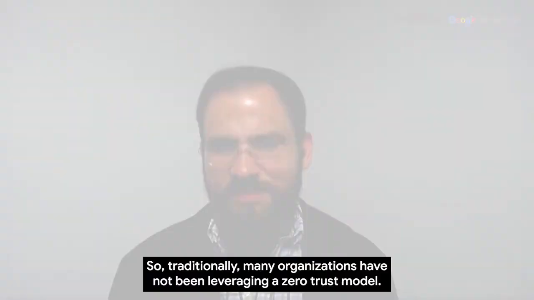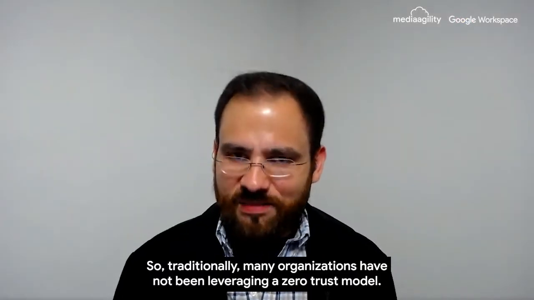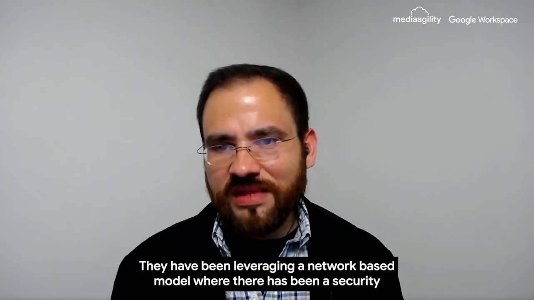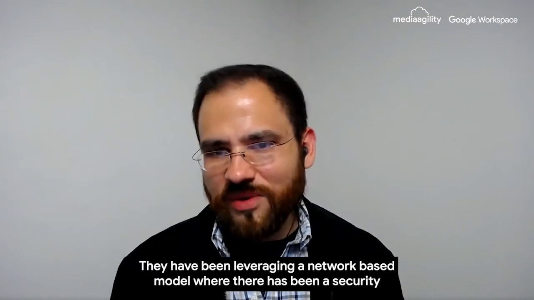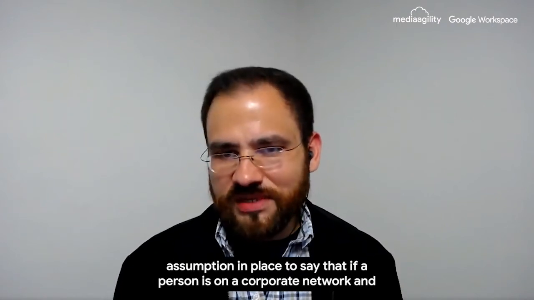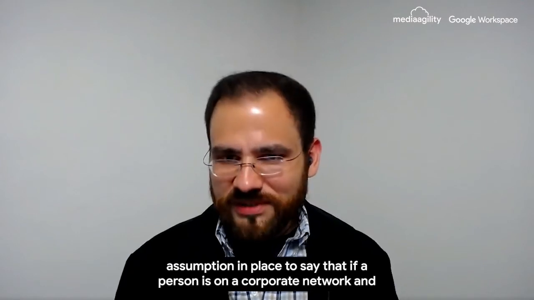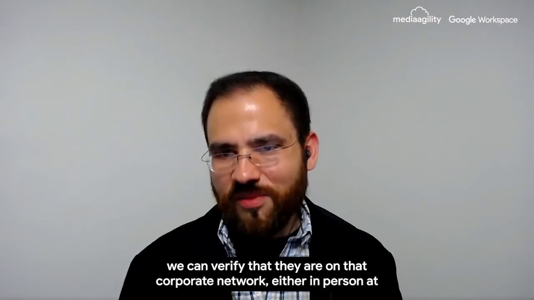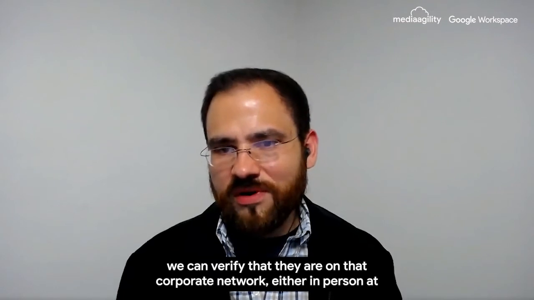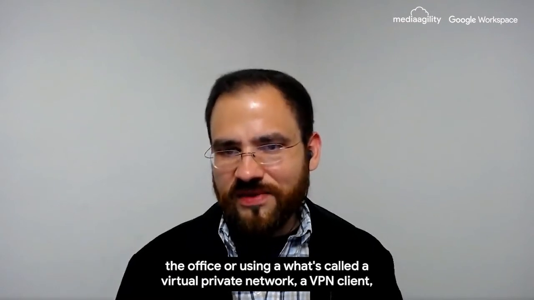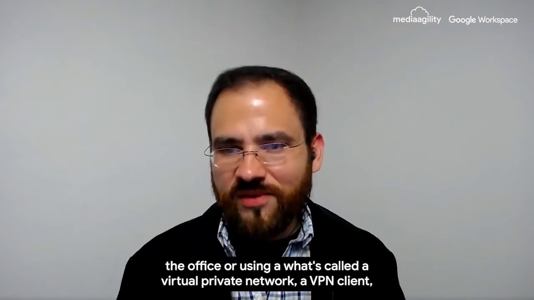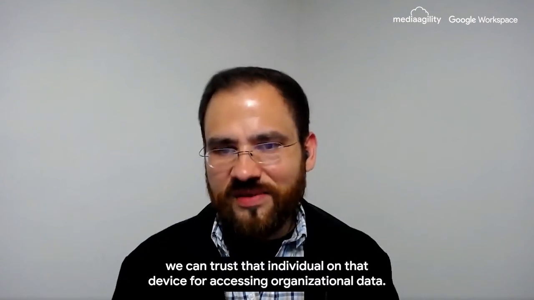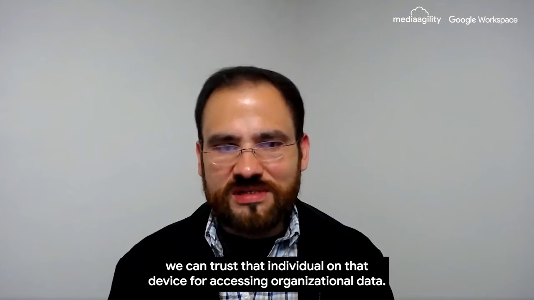So traditionally, many organizations have not been leveraging a zero trust model. They have been leveraging a network-based model where there has been a security assumption in place to say that if a person is on a corporate network and we can verify that they are on that corporate network, either in person at the office or using what's called a virtual private network, a VPN client, we can trust that individual and that device for accessing organizational data.